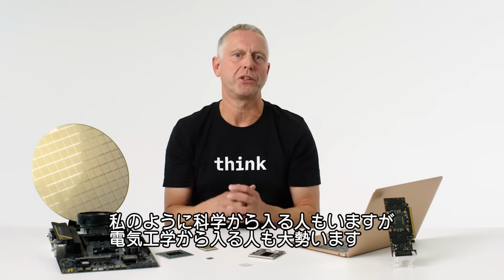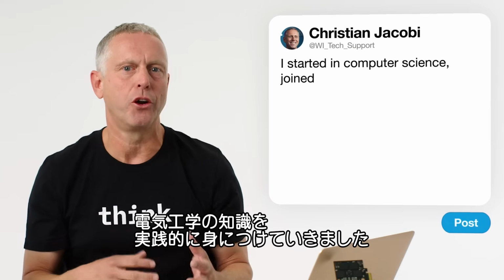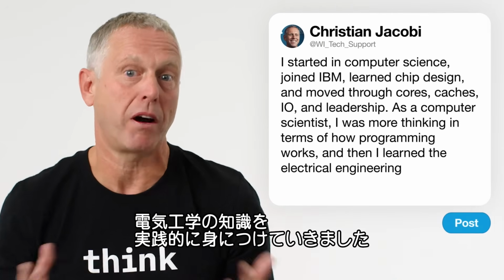So I started as a computer scientist. Many engineers start with an electrical engineering background. As a computer scientist, I was more thinking in terms of how programming works, and then I learned the electrical engineering part as part of doing my job.